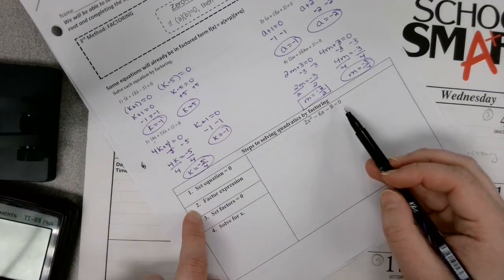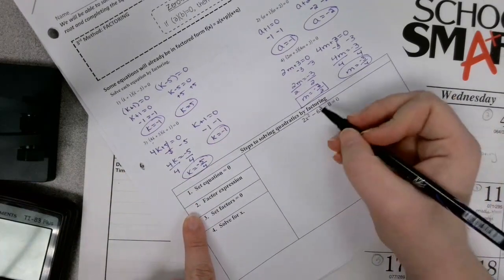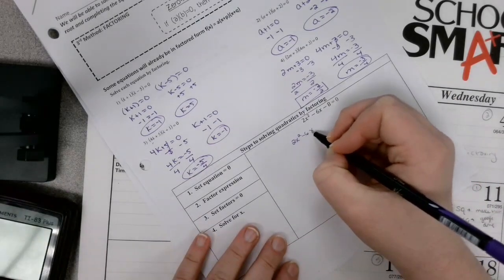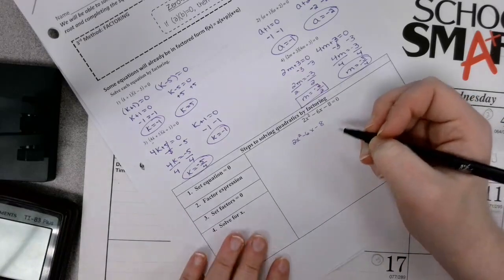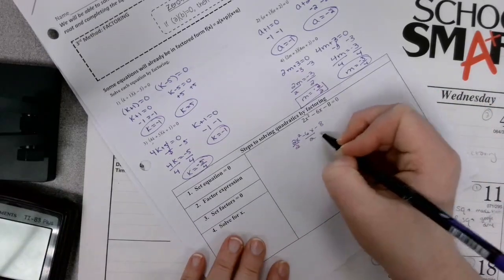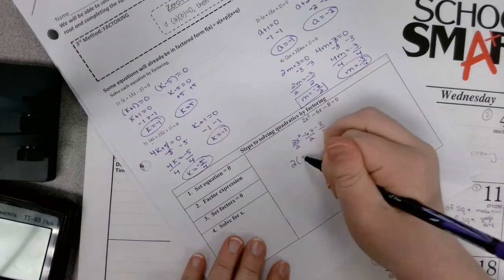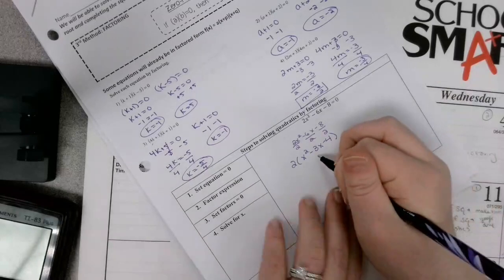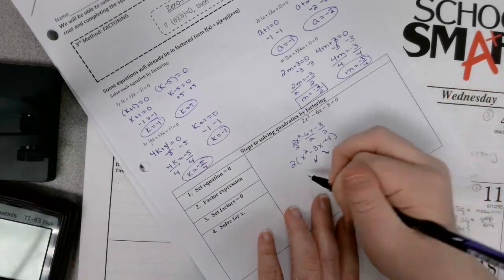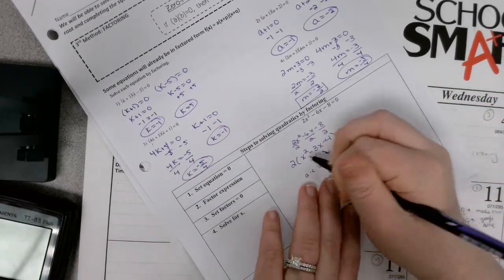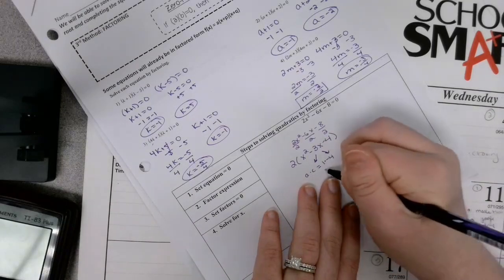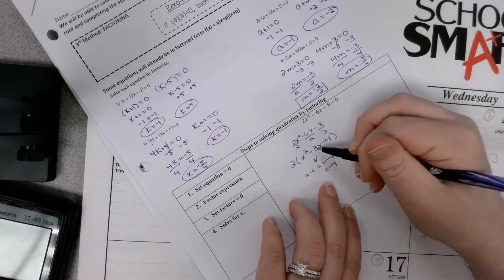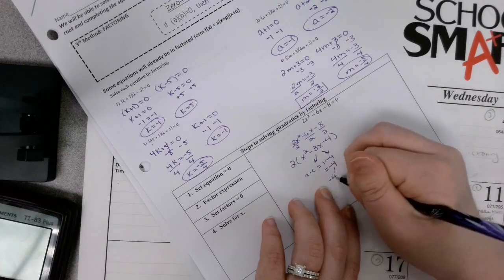So we set it equal to 0, which it already is, and then we factor. If we rewrite it here without the 0, just to go back to our factoring practices, I'm going to divide both sides by 2. 2 times x squared minus 3x minus 4. I can factor this guy further. A times c is 1 times negative 4, which is negative 4. So two factors that multiply to negative 4 but add to negative 3 are negative 4 and 1.